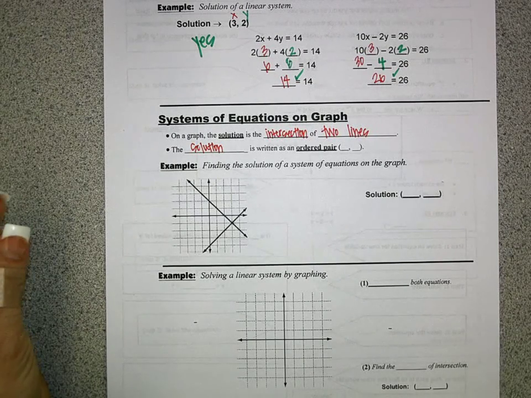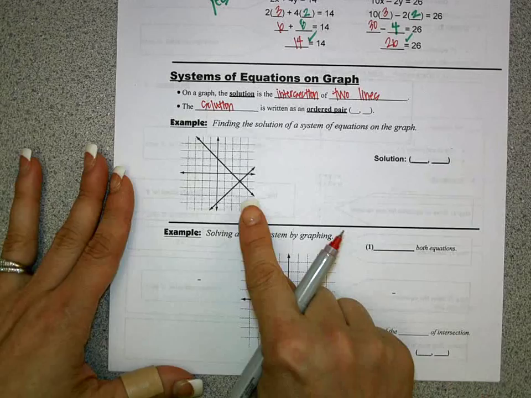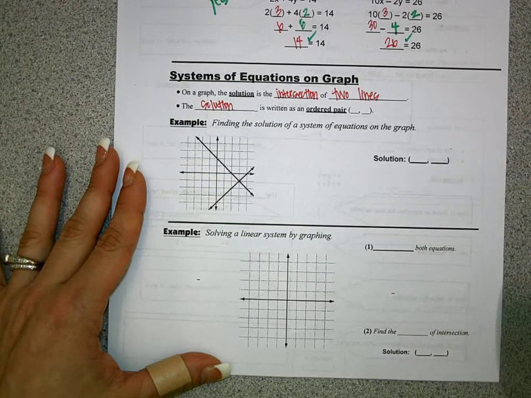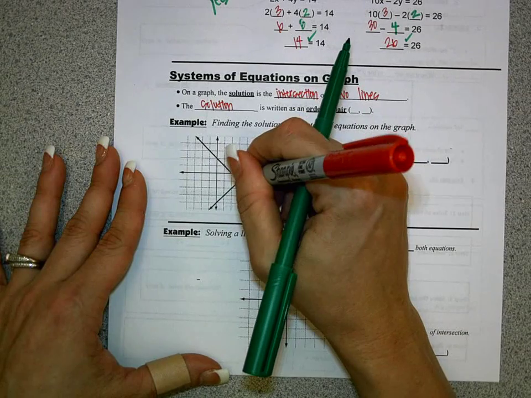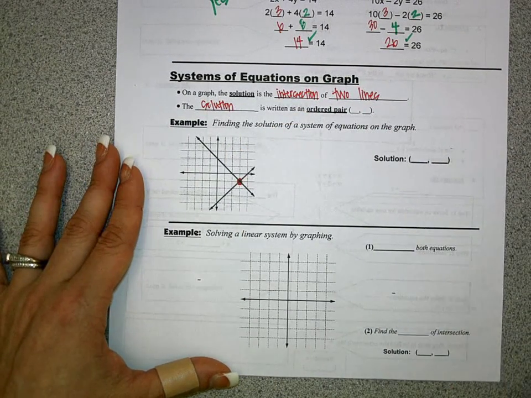So it says finding the solution to a system of equations on a graph. Literally, if I just give you a picture like this, the answer is just where they cross. Okay, so I want to know what point is this right here where they cross. So to figure out that point, you just count over.